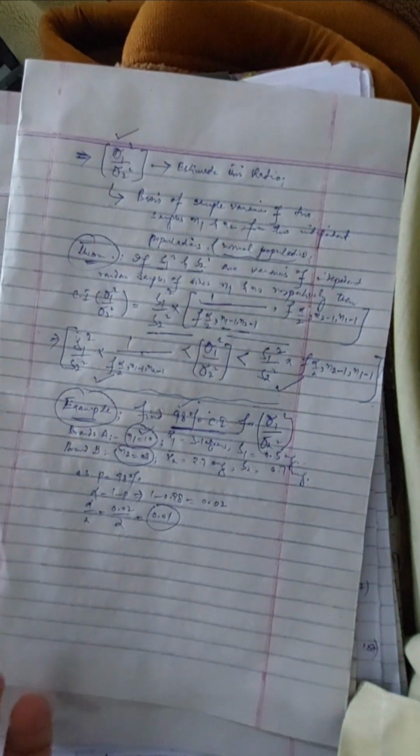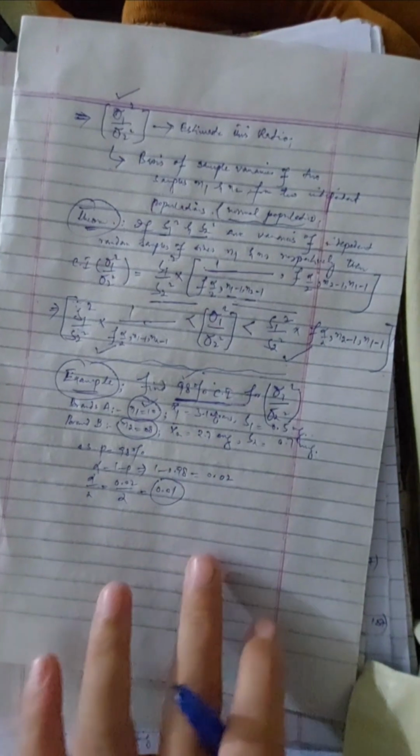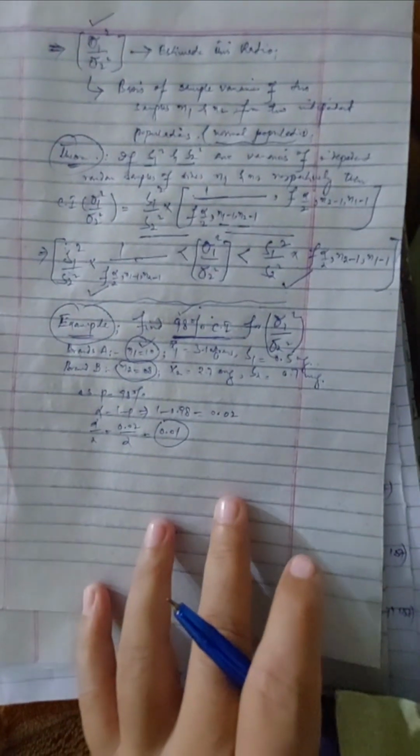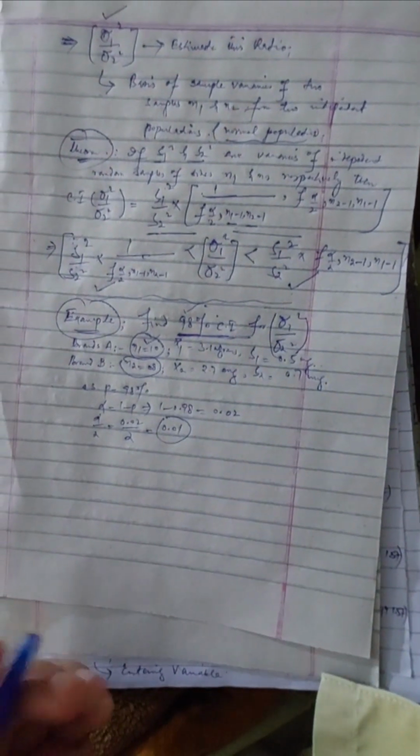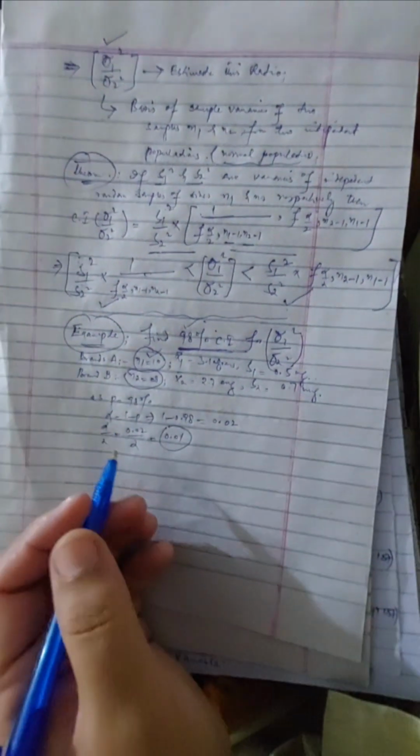So let's put the values into the mathematical formula and see how we find the confidence interval.